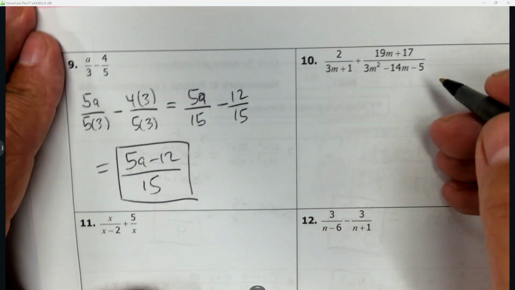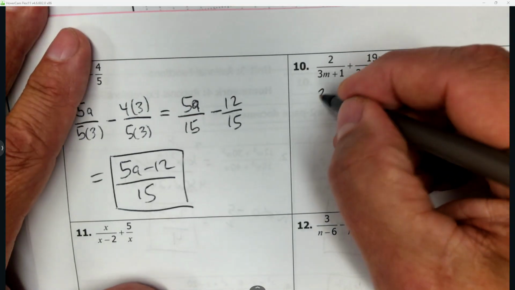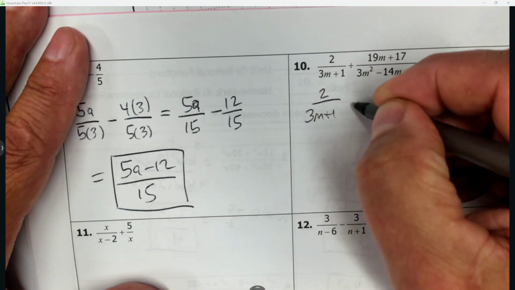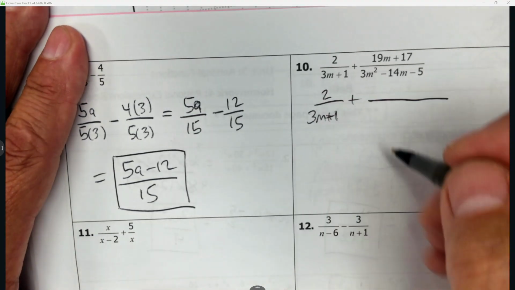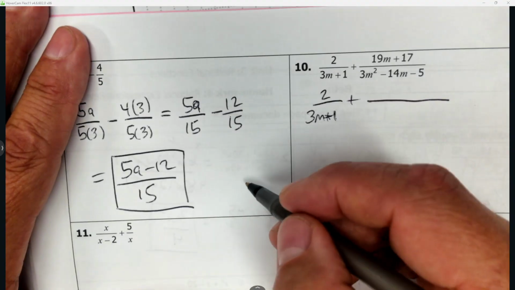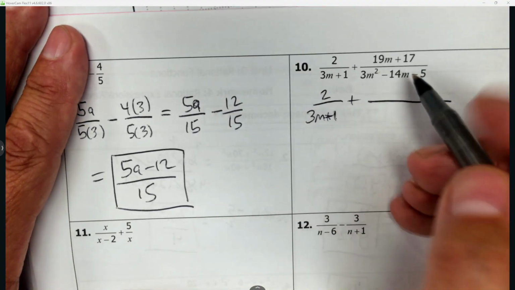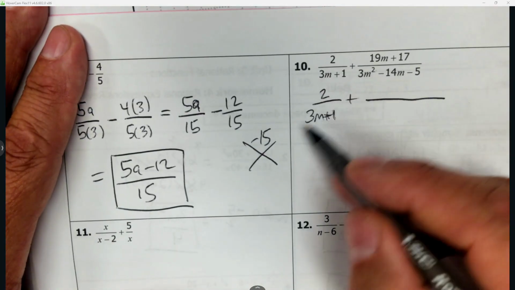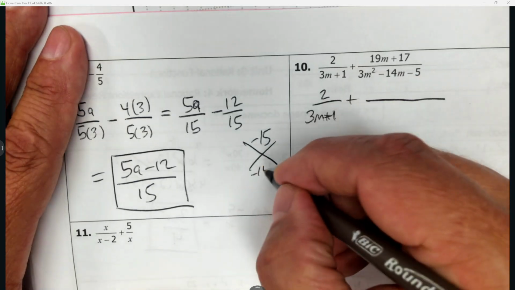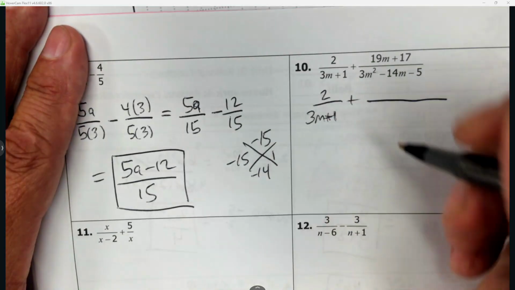All right, number 10, we're going to first factor. So the first one is prime. The second one, I'm going to do some work here on the left. So 3 times negative 15, let's try it again. 3 times negative 5 is negative 15, and negative 14 on the bottom. So the two numbers are negative 15 and 1.